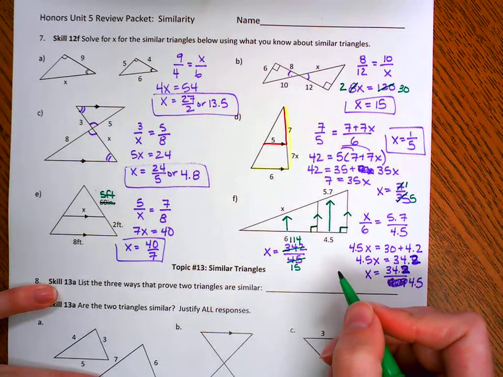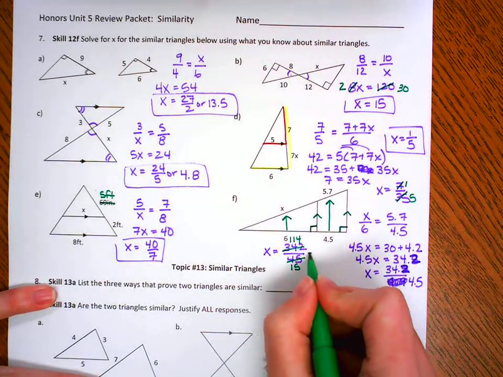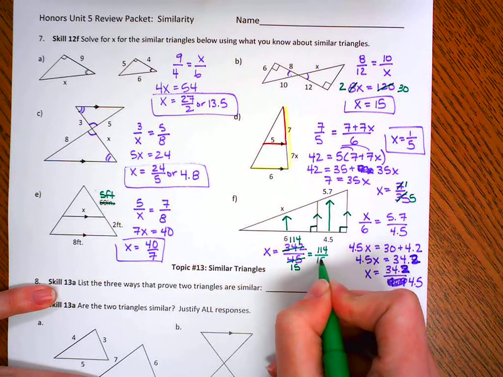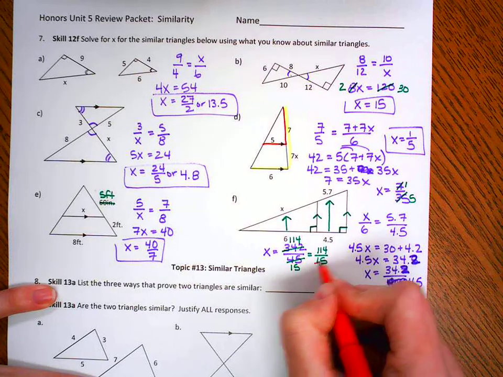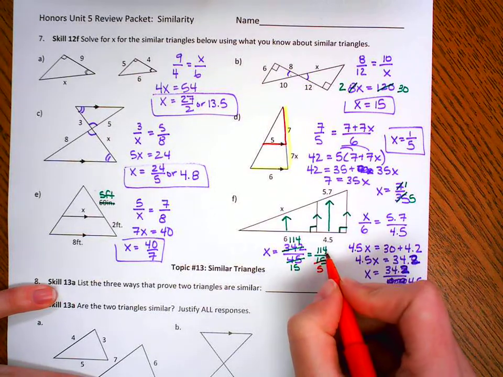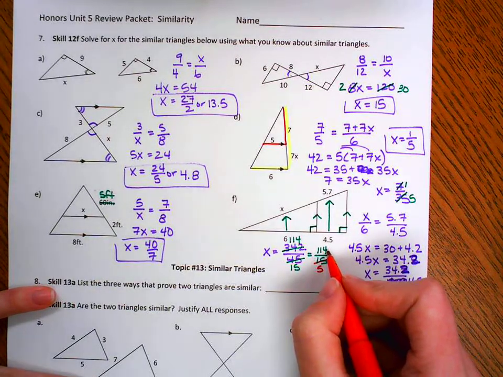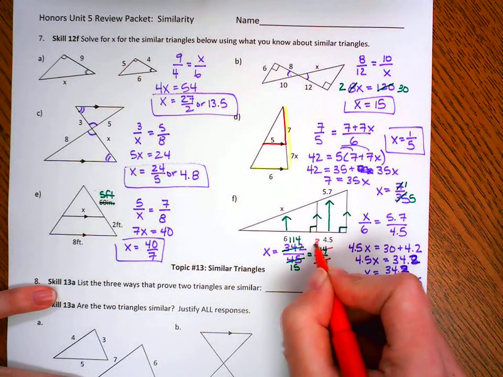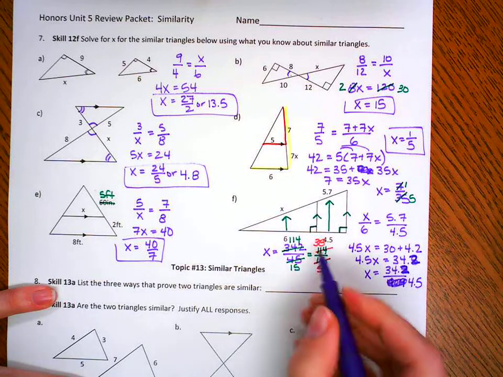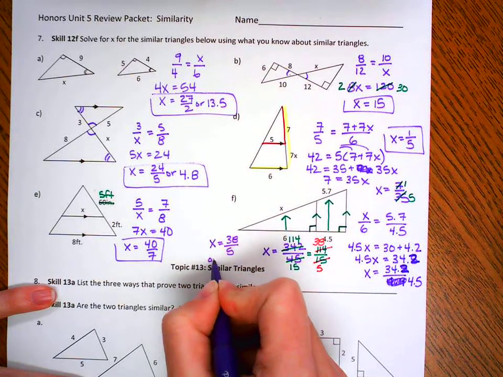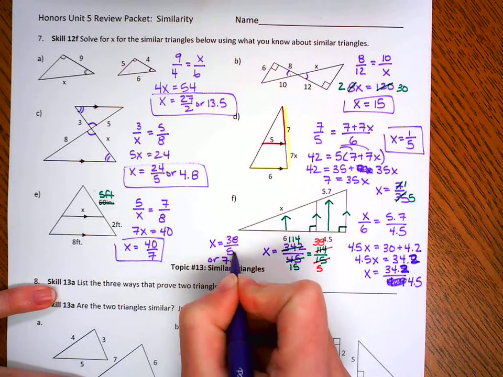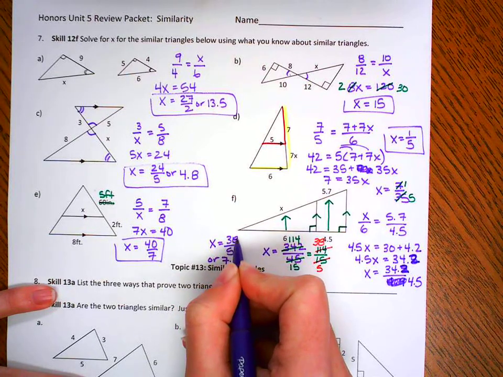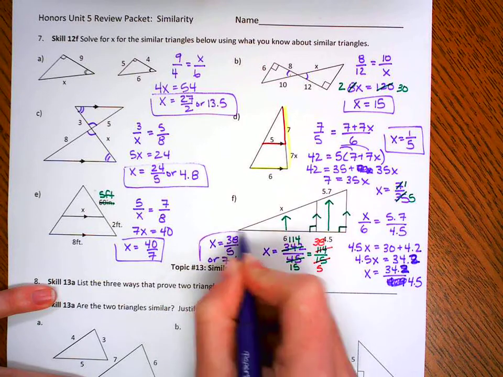Okay, they're still divisible by 3. So now we're at this. If I take 3 out of this, I will have 5 left over. If I take 3 out of this, I'm going to have 38. Okay, so our final answer for this problem, that was a bit of a journey, is 38 over 5. Or if you wanted to leave it, 5 goes into 38 7 times, and then we have 3 over 5 left over. So either of those would work.